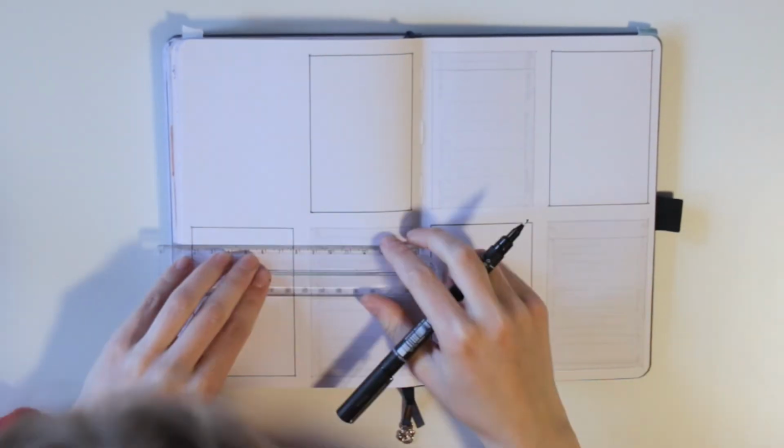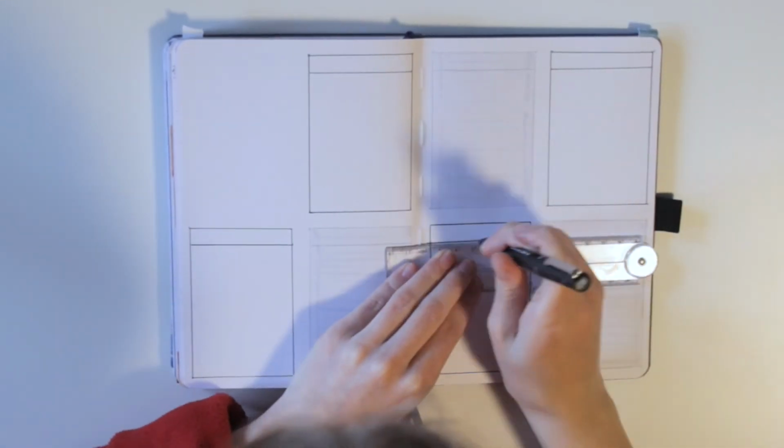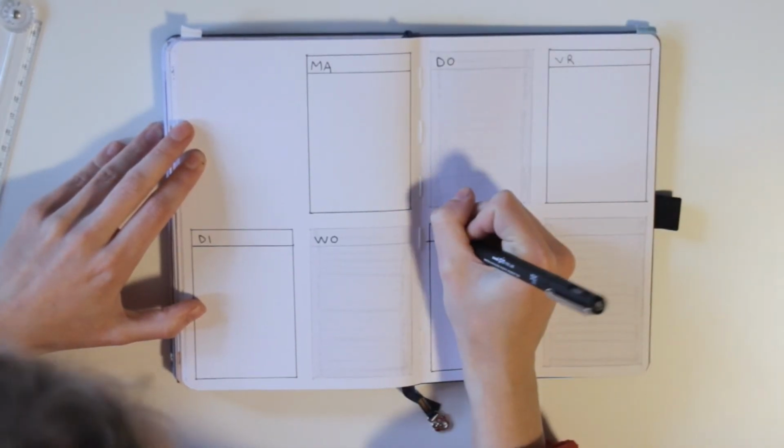And initially I decided to keep the left side empty, but later on I also included a little drawing of that.